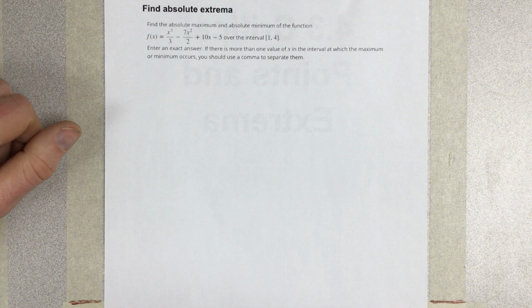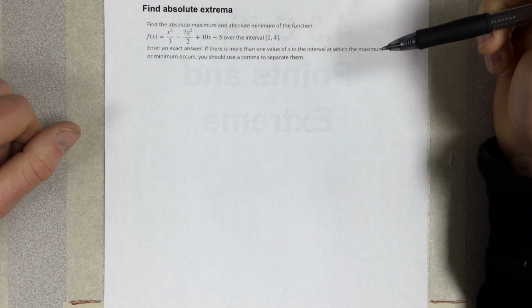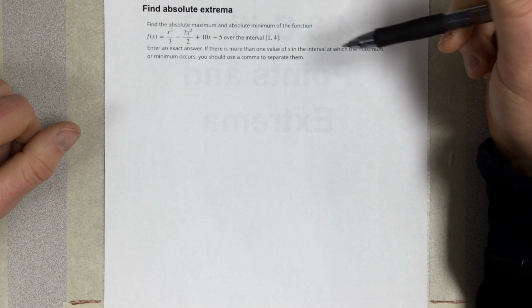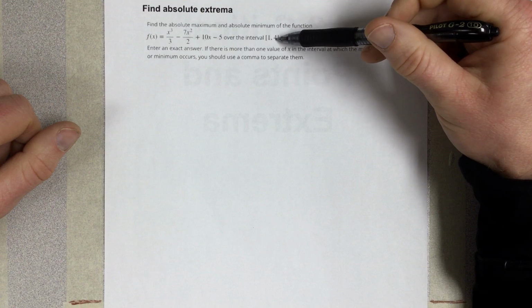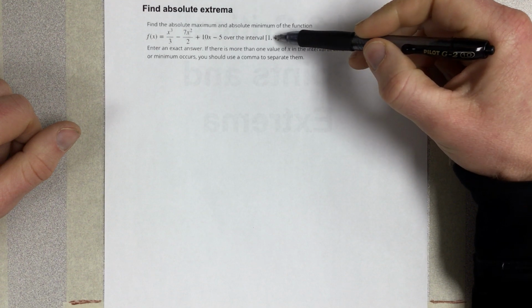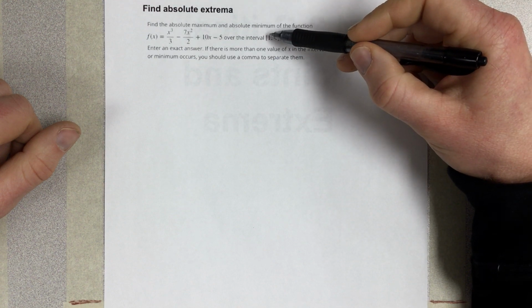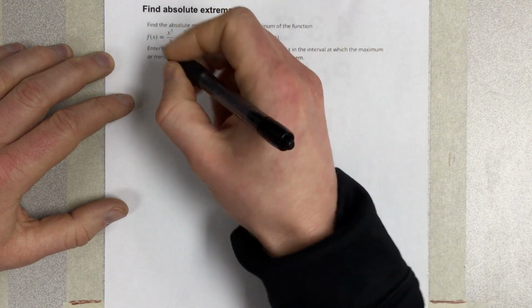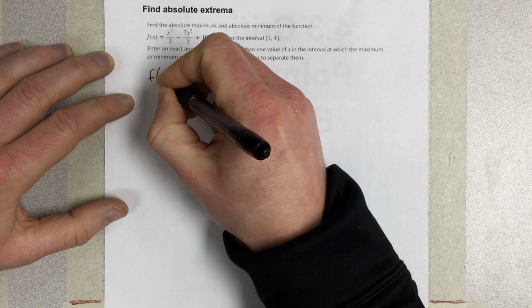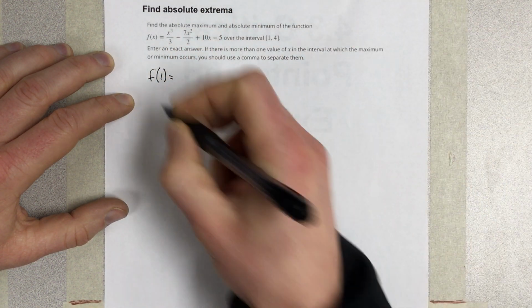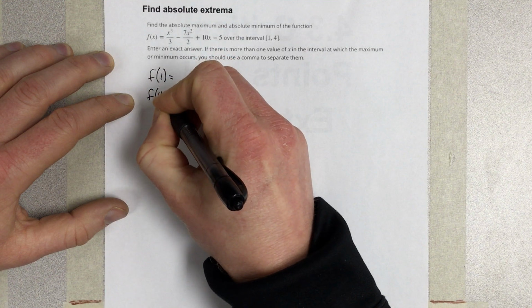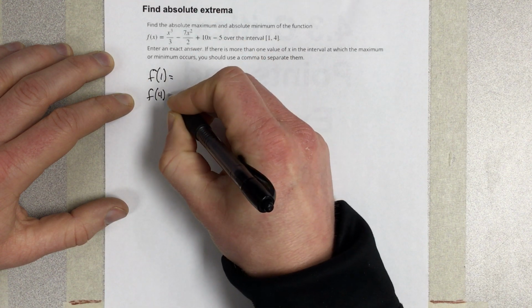If there is more than one value of x in the interval at which the maximum or minimum occurs, you should use a comma to separate them. So to find absolute maximum and absolute minimum, we're basically trying to find the highest y value in this interval 1 to 4. And those y values could be at the endpoints. So the first thing we're going to do is figure out what the y values are for the endpoints. So we're going to plug in f of 1 and evaluate that, and then we're also going to do f of 4 to figure out what the y values would be.